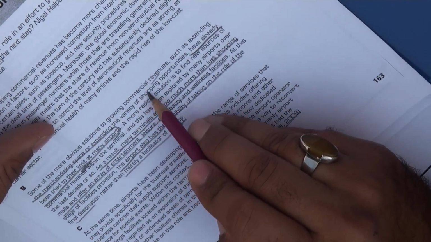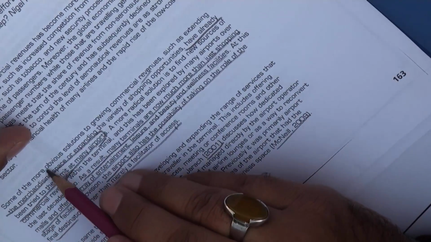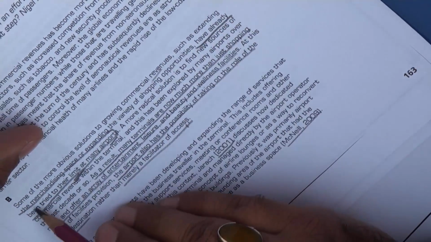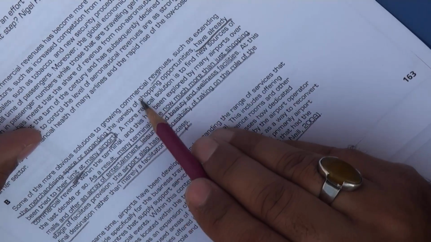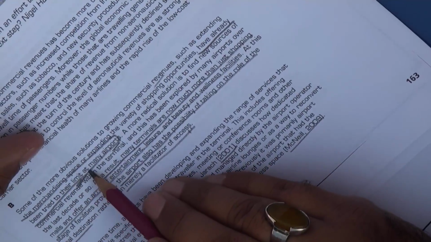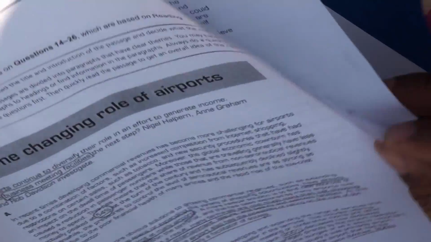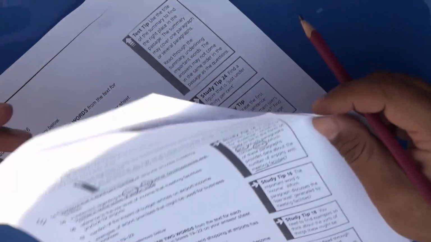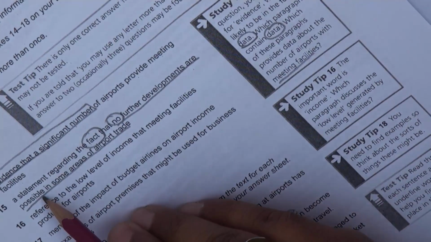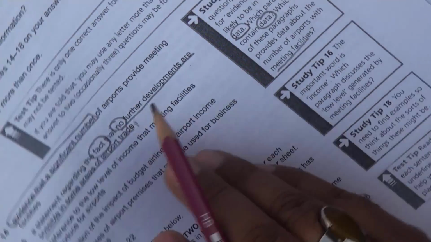See that? A variety of shopping opportunities. What are they saying? Some of the more obvious solutions to growing commercial revenues such as extending the merchandise space or expanding the variety of shopping opportunities have already been tried to their limit at many airports. Now what's the question? The question is a statement regarding the fact that no further developments are possible in some areas of airport trade.